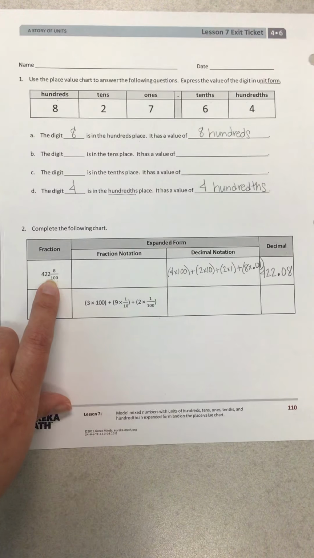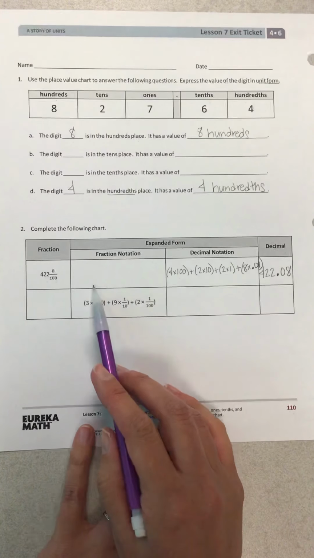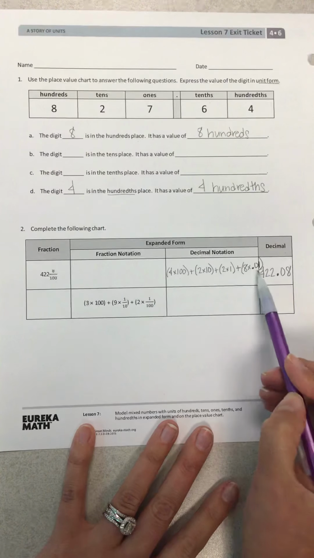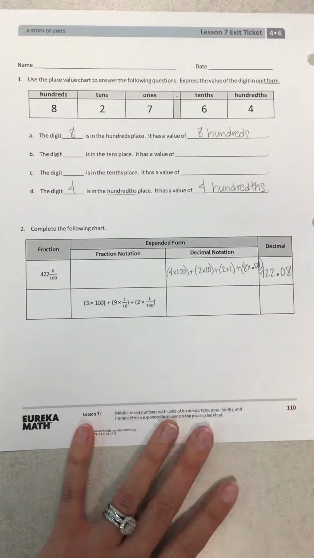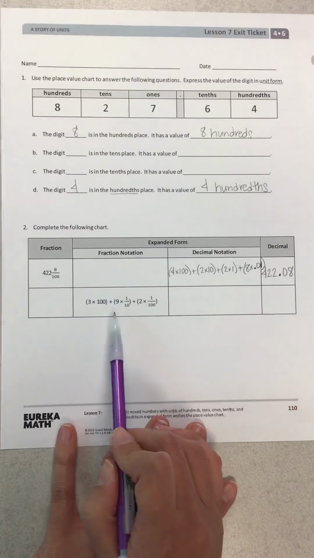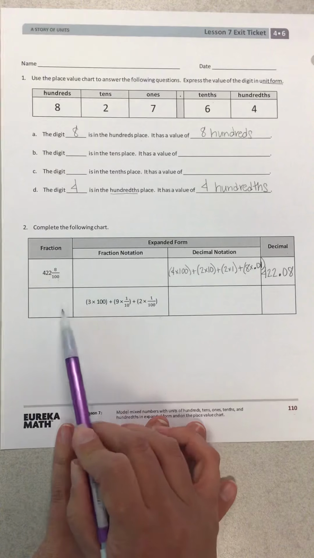Okay. You'll need to do the fraction, and guess what, friends? It's going to be so similar. The only thing you'll change is where I put a decimal, and instead over here you'll write it as a fraction. Now, the last thing we'll do together is let's look at this fraction notation and turn it just into our written standard form.